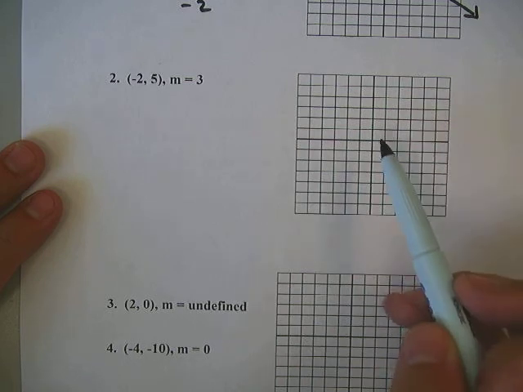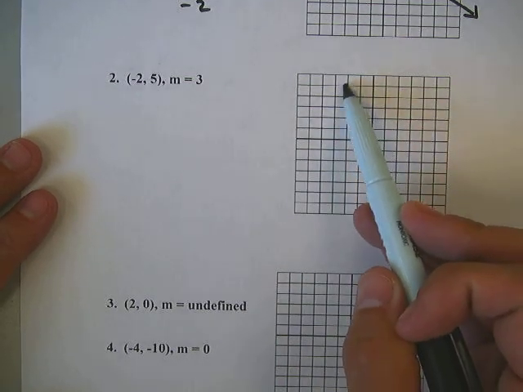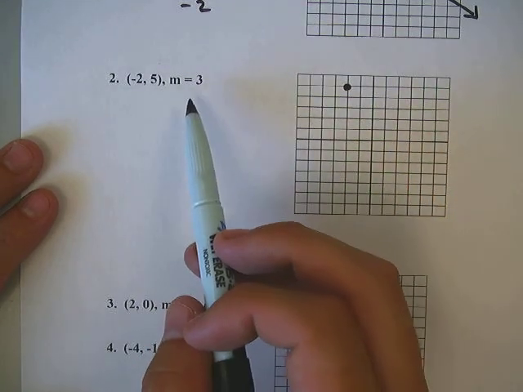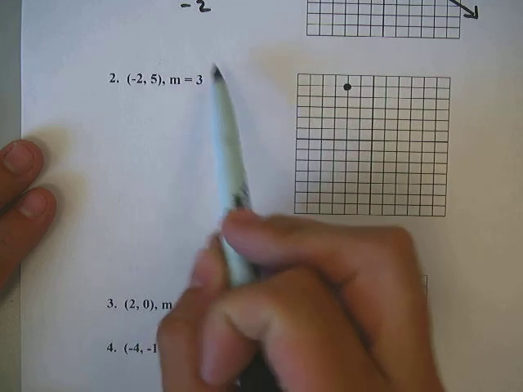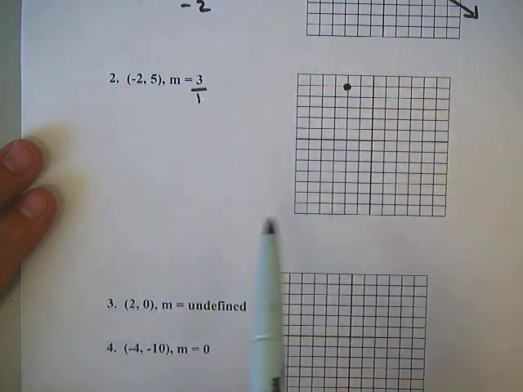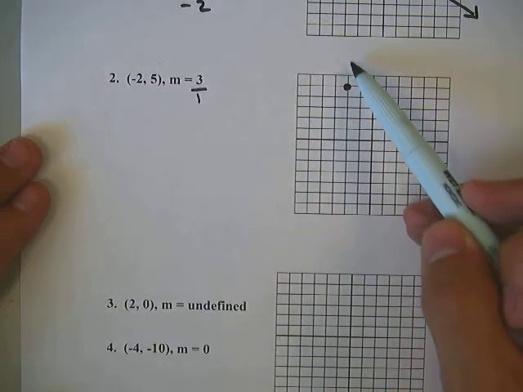What about this one? It says -2/5. So I'd go to the left 2 and then up 1, 2, 3, 4, 5. Now this time it says my slope is 3. Now we're used to rise over run. So what you do anytime there's a whole number is you're just going to put a 1 under it. And so now we go up 3 and to the right 1.